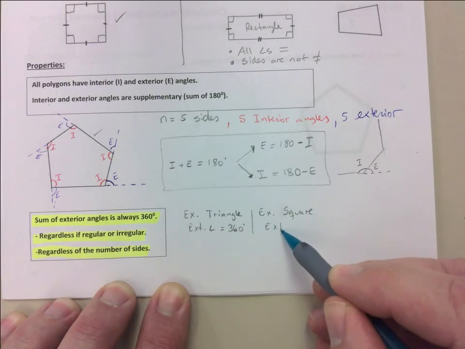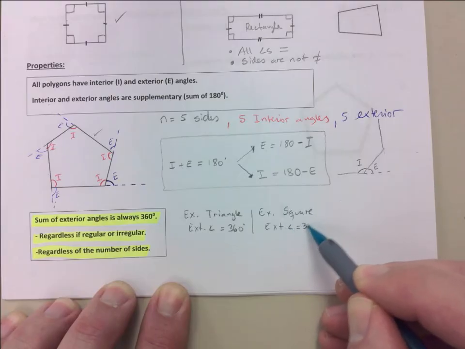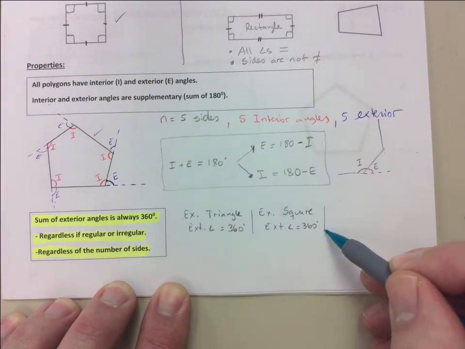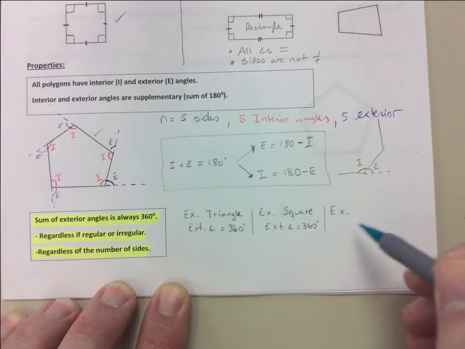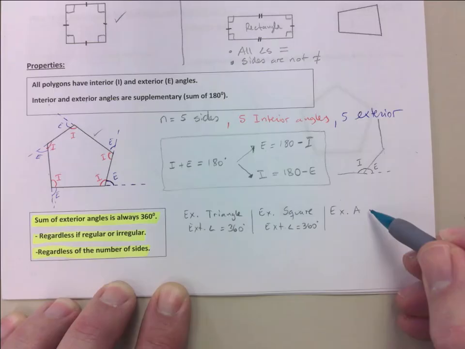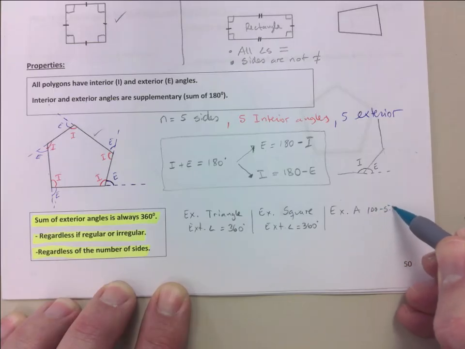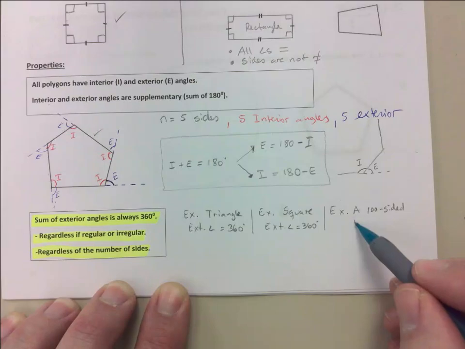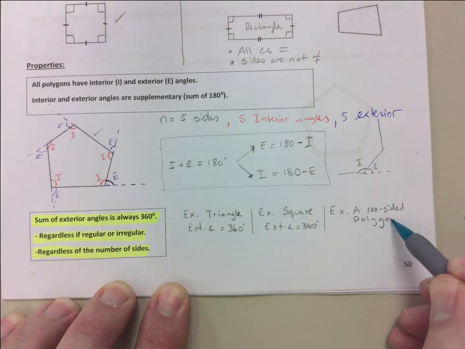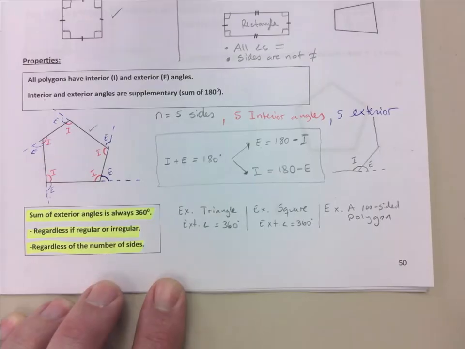The exterior angles still add up to 360. Example, a 100-sided polygon. Can you see that? It's a bit small, right? I apologize.